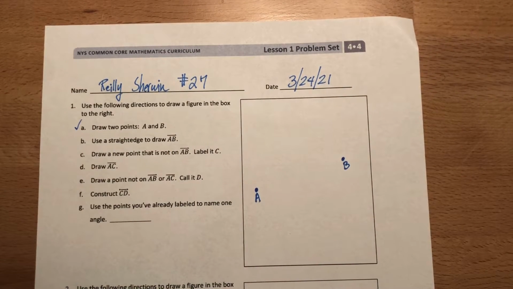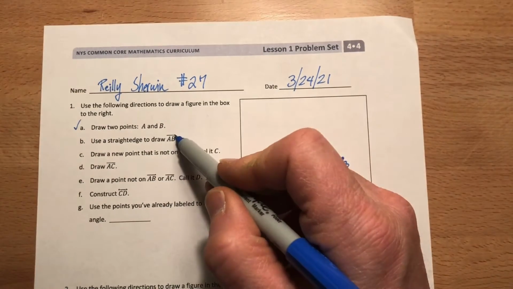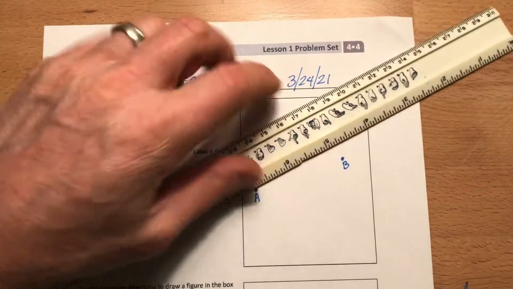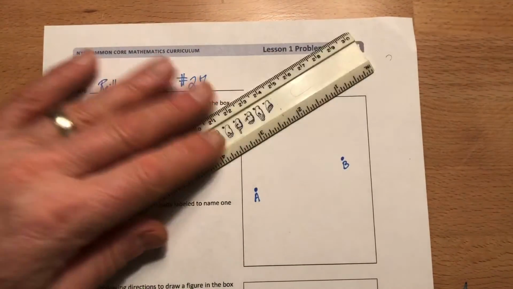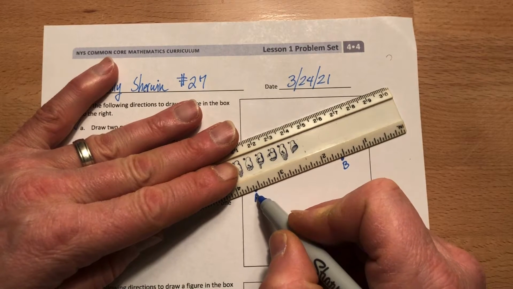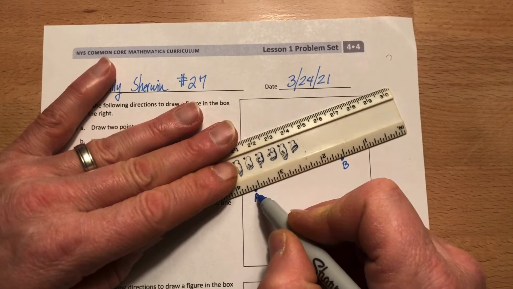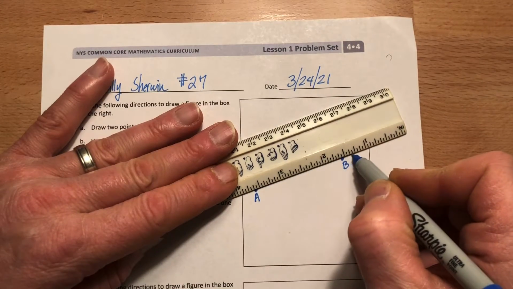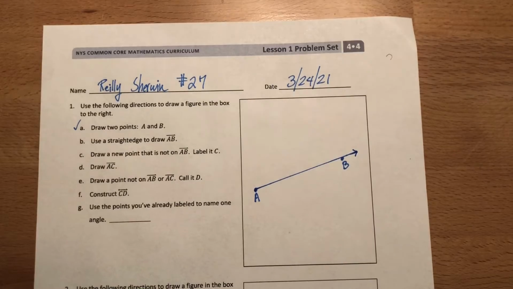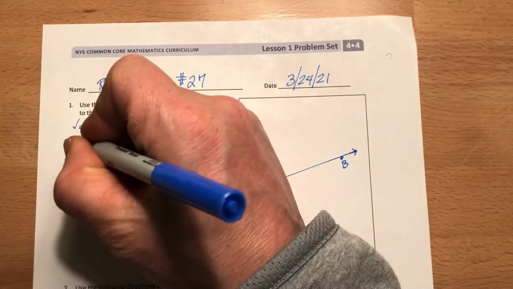Use a straight edge to draw a line AB, or a line segment AB. Okay? Is that a line, or is that like an arrow on the end? It looks like there's an arrow on the end, doesn't it? Yeah, there's a little arrow on the end of that one. So I'm going to do that. It's got to be a ray. It's not even a line segment. It's a ray. So it starts at A and goes through B. So we'll do that. There. Just like that. Okay. That's done. Check.